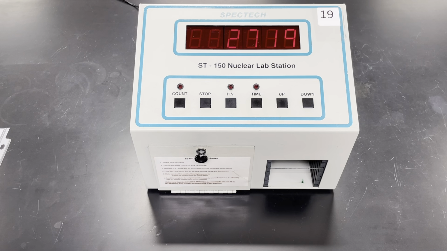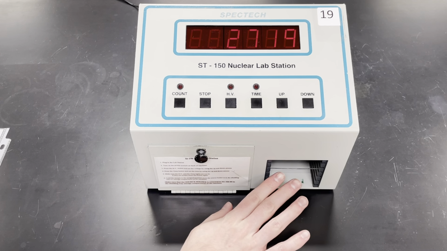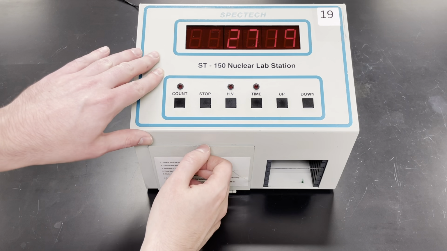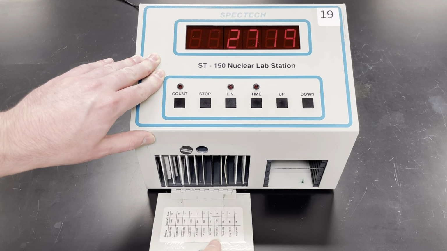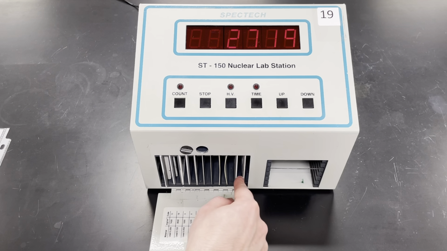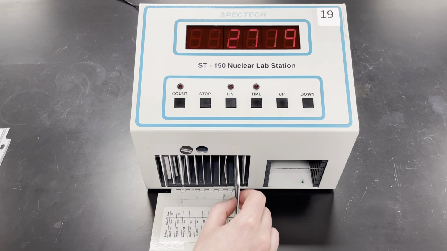So we're going to keep our beta source in the second slot from the top, and we're going to use some of these shielding options in this panel here to see how well it blocks things. We're going to start with shield 2. So this is shield 1, this is shield 2.